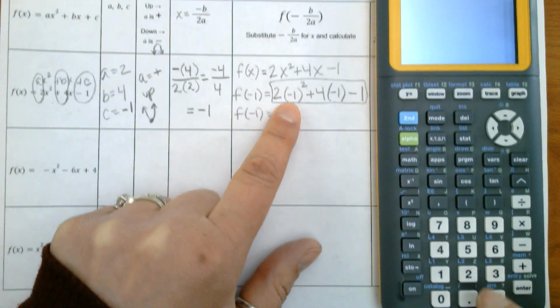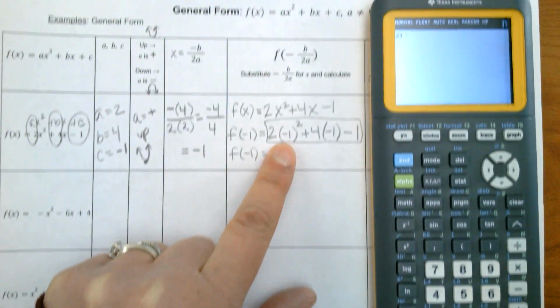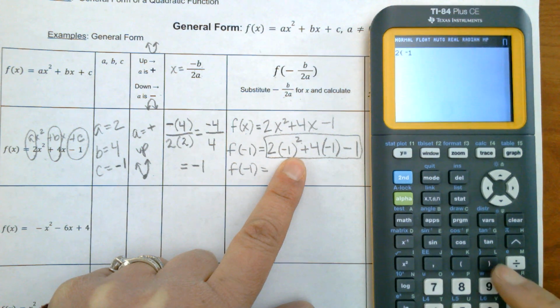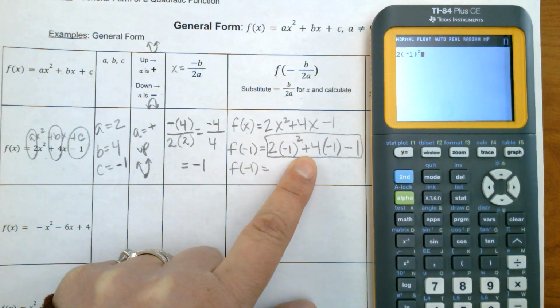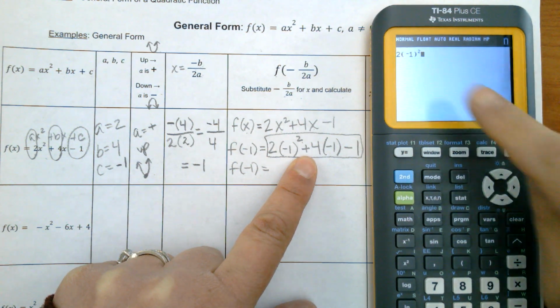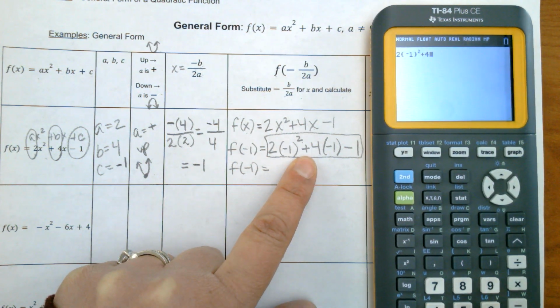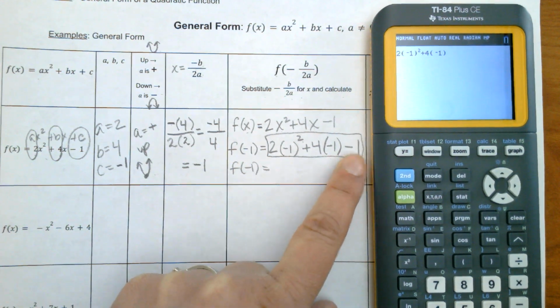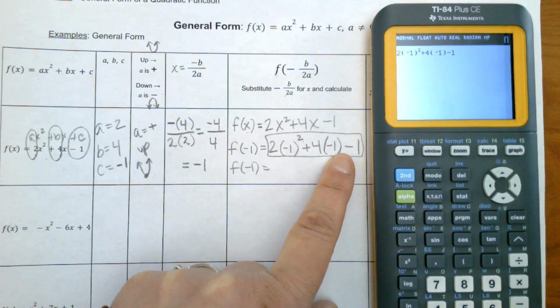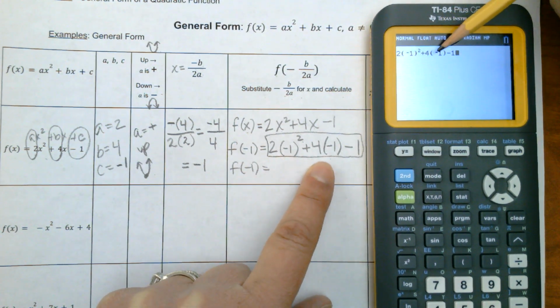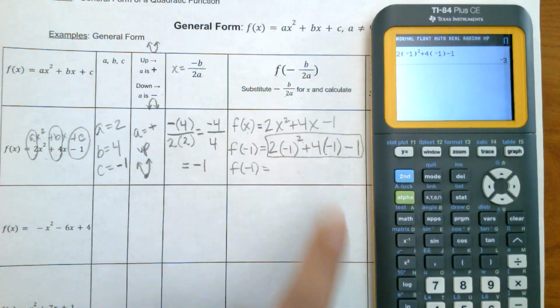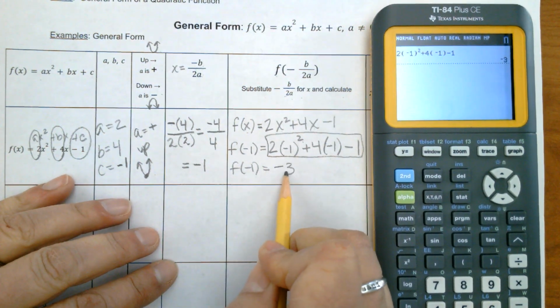Now remember, this is a negative, so your negative button's down here. So -1, close your parentheses, square it. Make sure you're out of that square spot, which I am, plus 4 parentheses, -1, and then this is minus here, so -1. Double checking: 2 parentheses -1 squared plus 4 parentheses -1 minus 1. That is correct. And I'm going to get the answer -3.